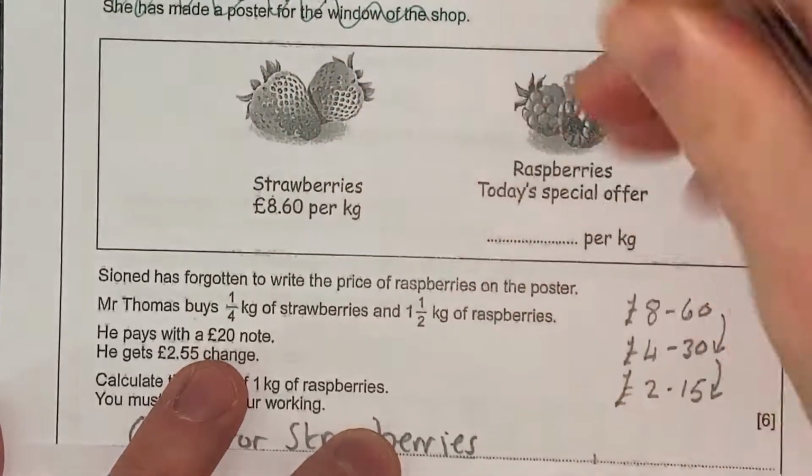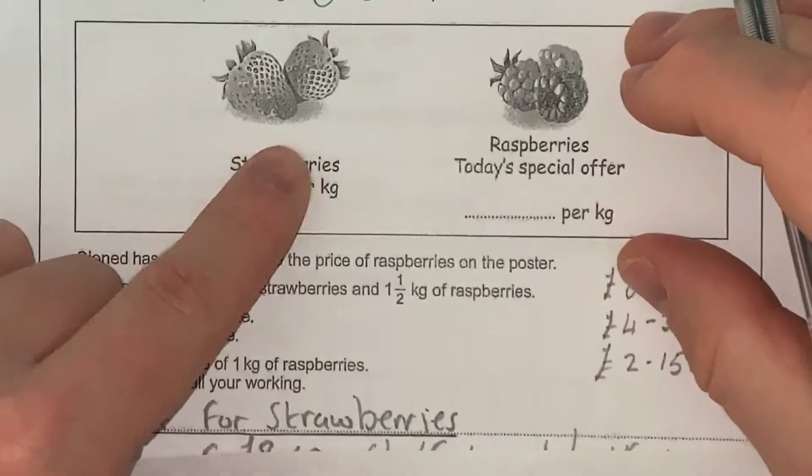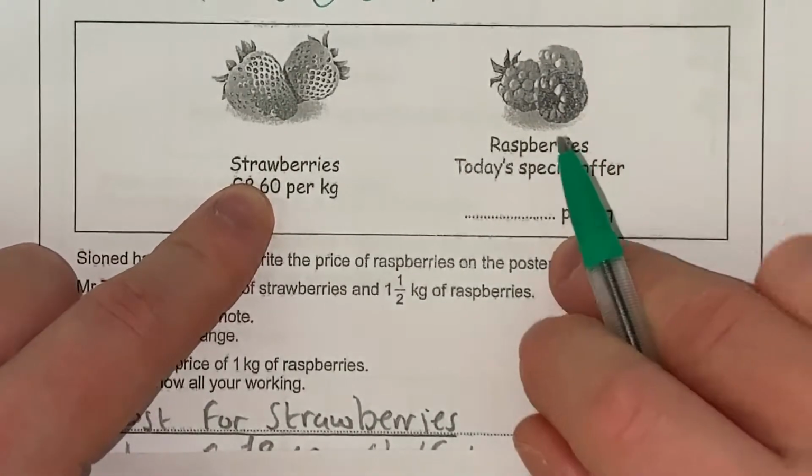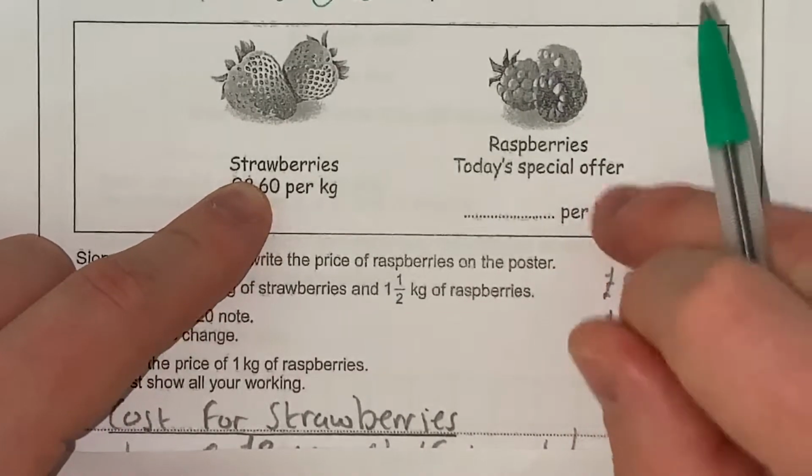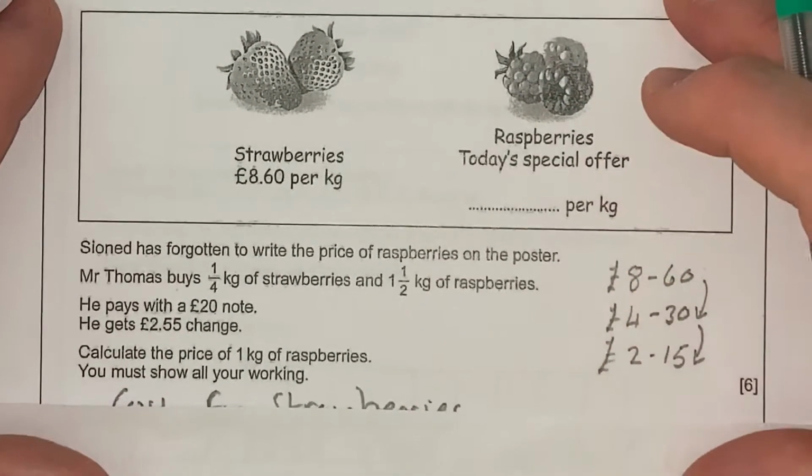Okay, I'm going to ignore the top bit. Again, that's just setting the scene. We got this bit of information here. For 1 kilogram, it's £8.60, and we don't know the cost of a kilogram here. So that's obviously what we're going to have to get to.